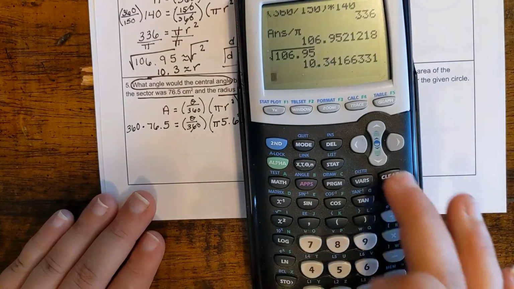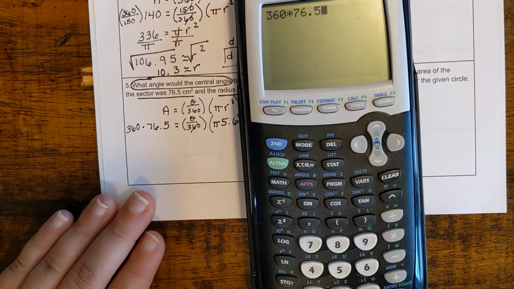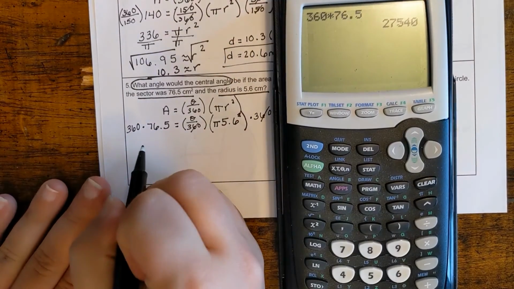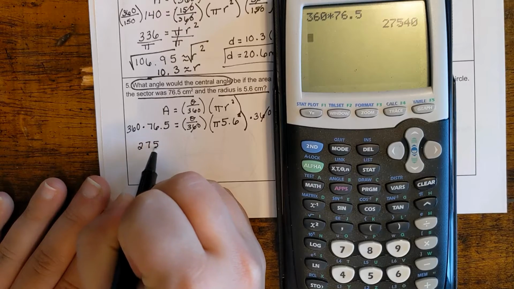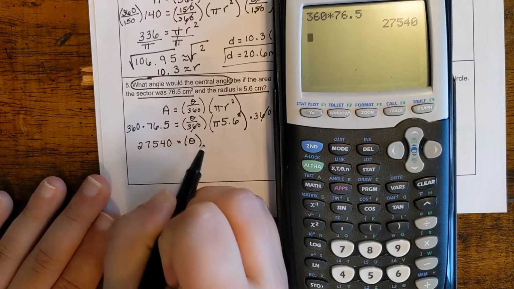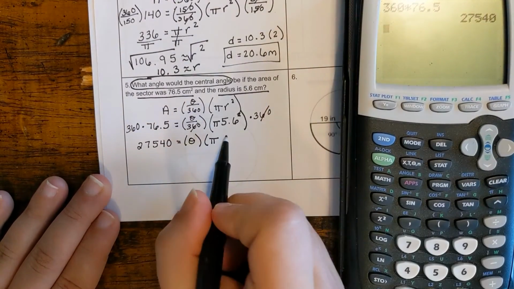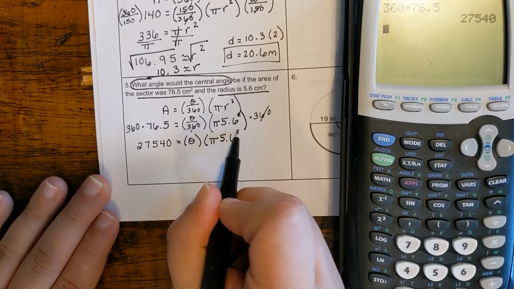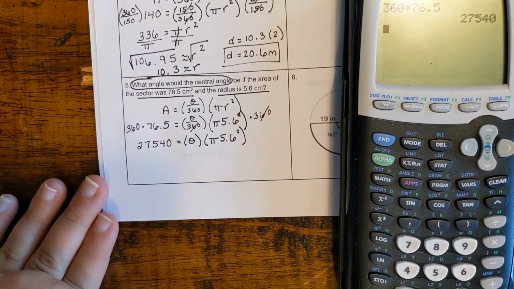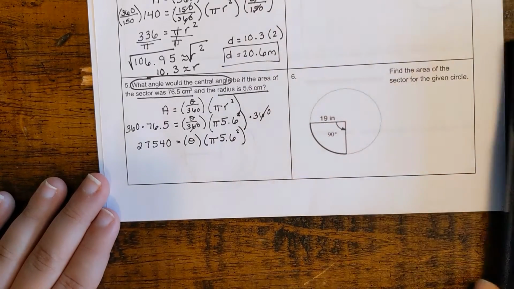So I'm going to do 360 times 76.5, and that's giving me 27,540. I still have the missing angle, and I still have pi times 5.6 squared. So now we can move this over, okay?